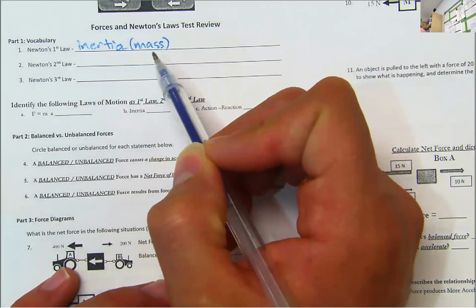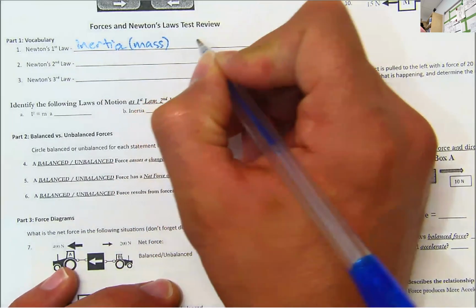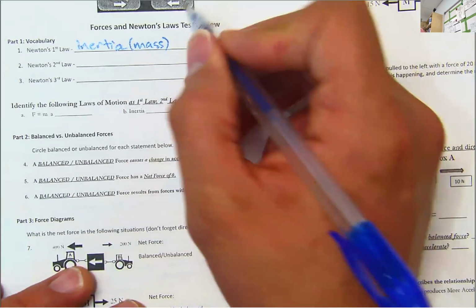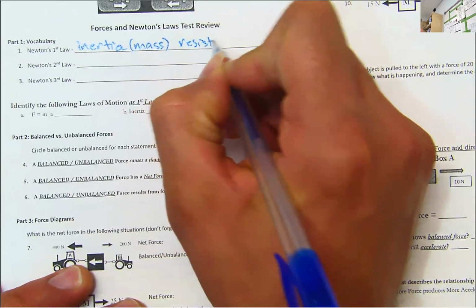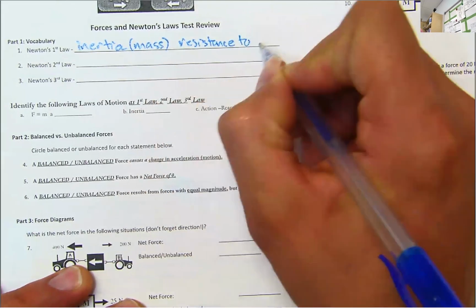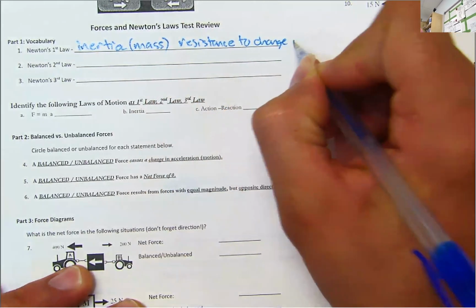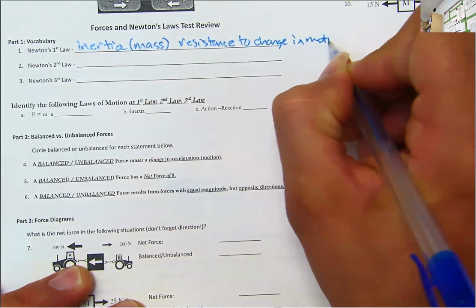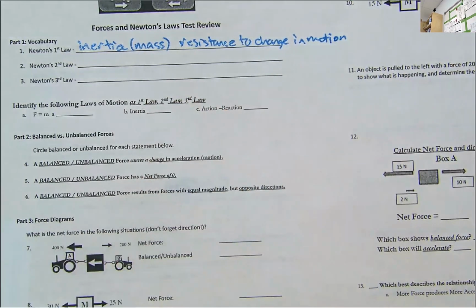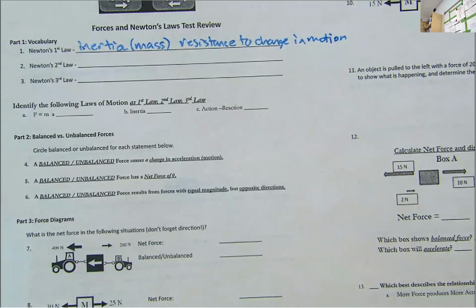Inertia is mass. And so mass is really, if you think about it, resistance to change in motion. In other words, if an object is in motion, it wants to stay in motion. If it's at rest, then it wants to stay at rest. Right? The more massive the object is, the more likely it's going to do what it's doing.